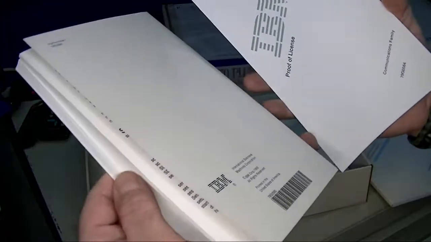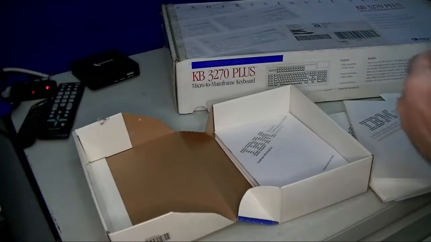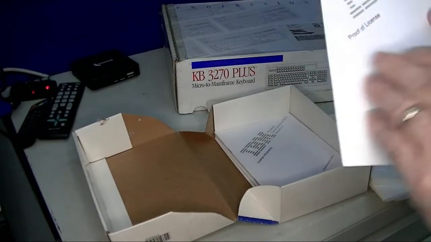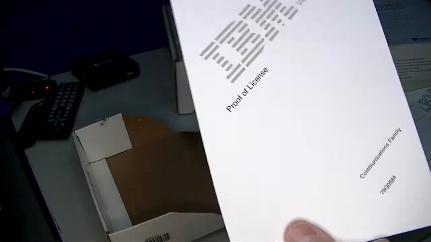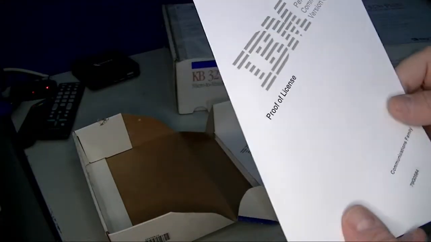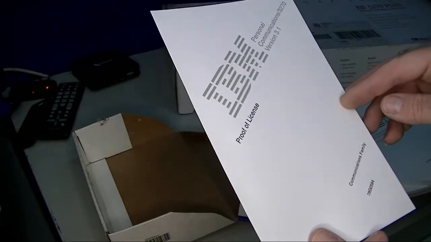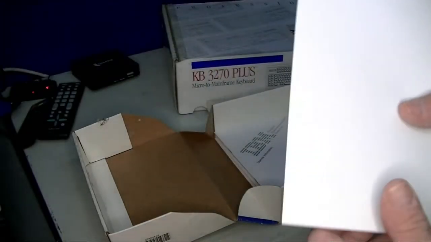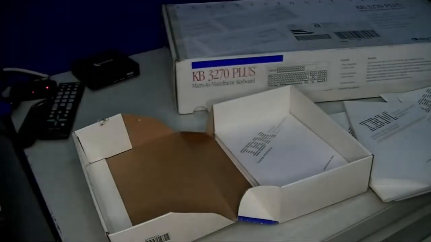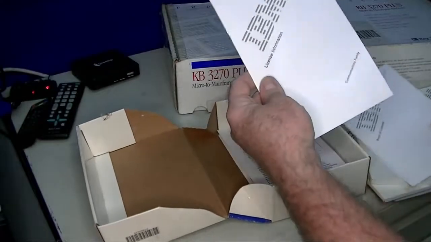Proof of license. Huh. Just cardstock that's labeled, and it doesn't really have anything otherwise like you'd expect from a later Microsoft certificate of authenticity, COA. License information.